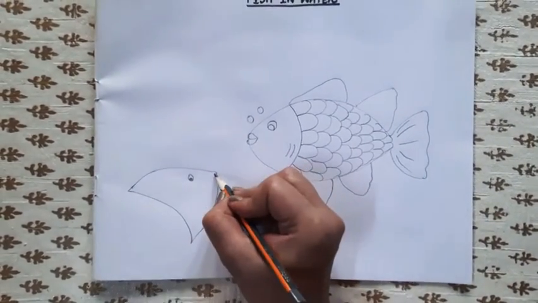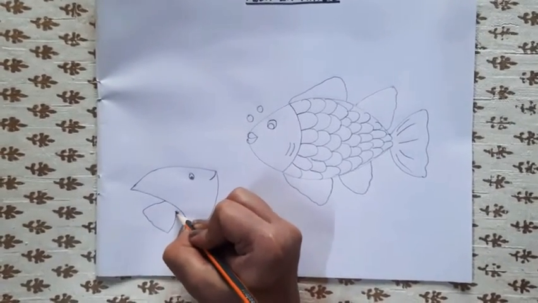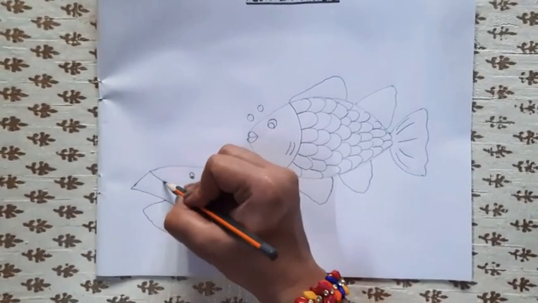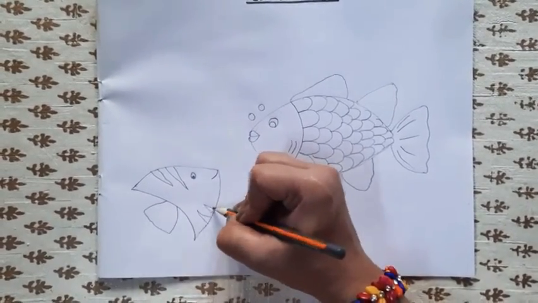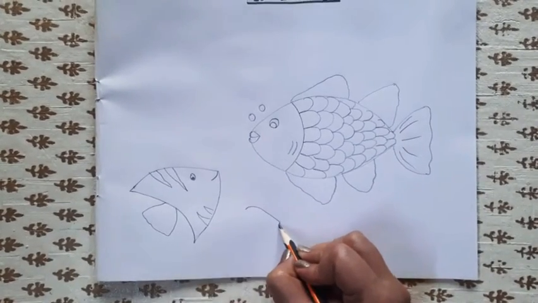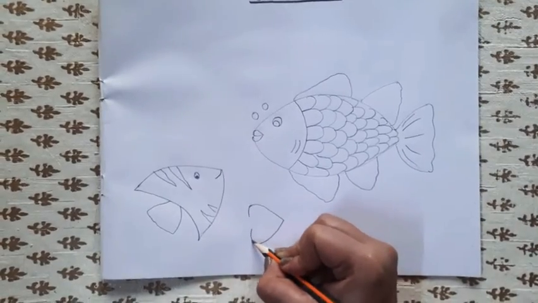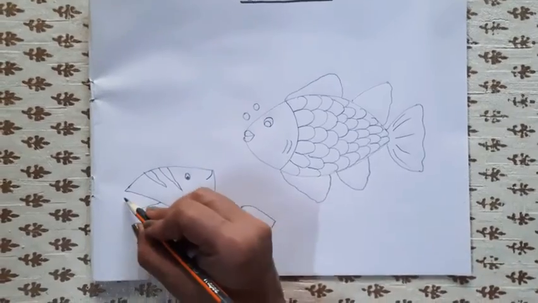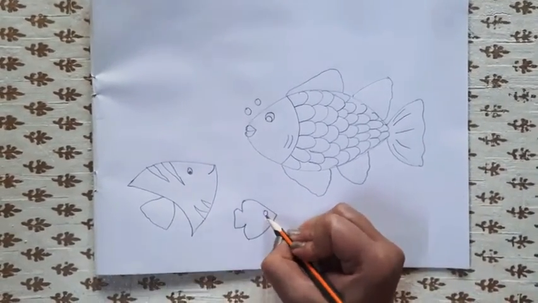The eye, mouth, and a triangular tail. So these two act as fins for her. Let's make more of this. Once again, you have to make this shape. An easier way is that you can just make 2 curves like this if you feel that this is a little difficult, and then add the tail.